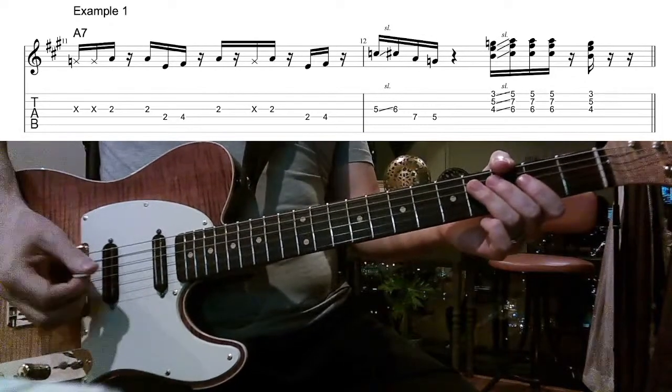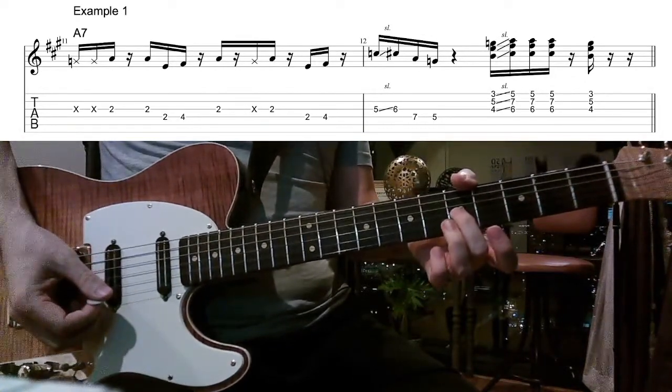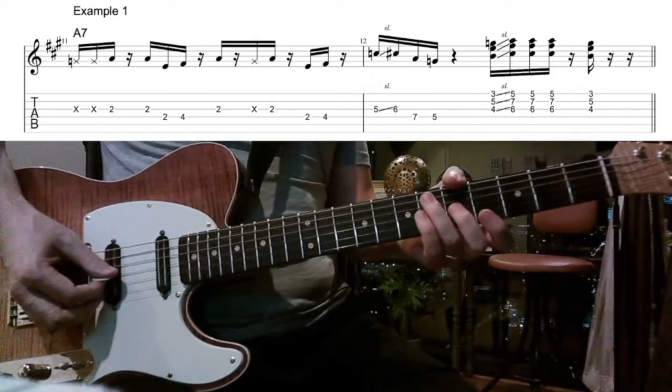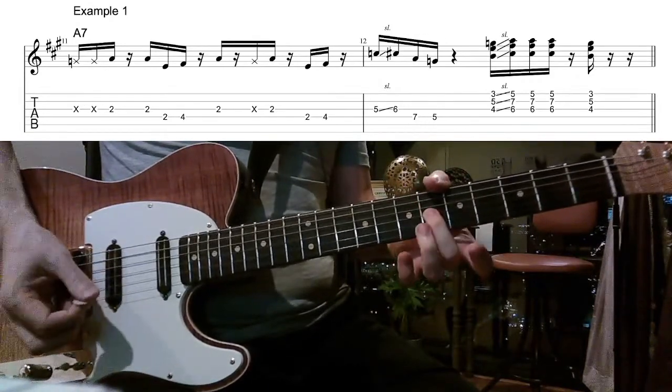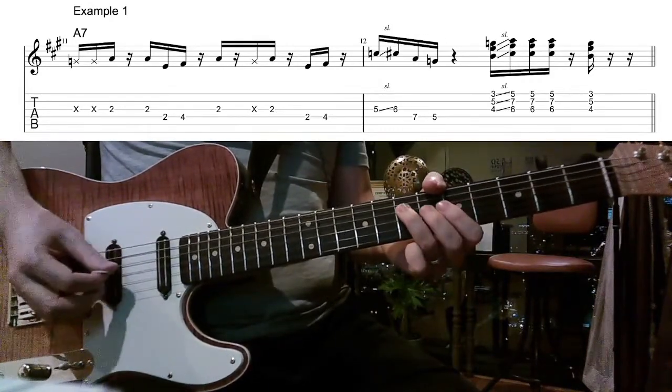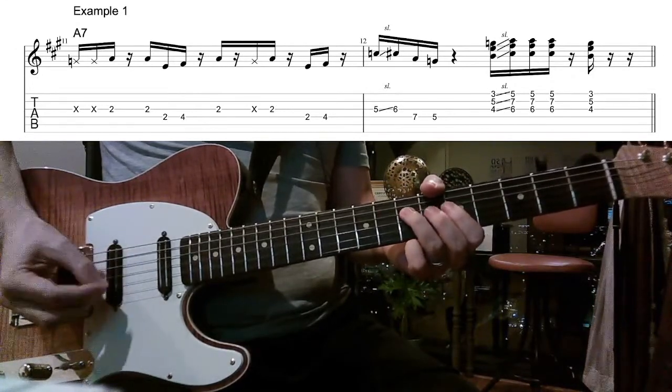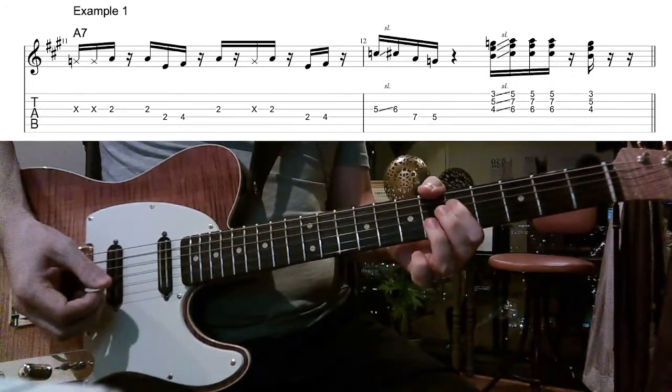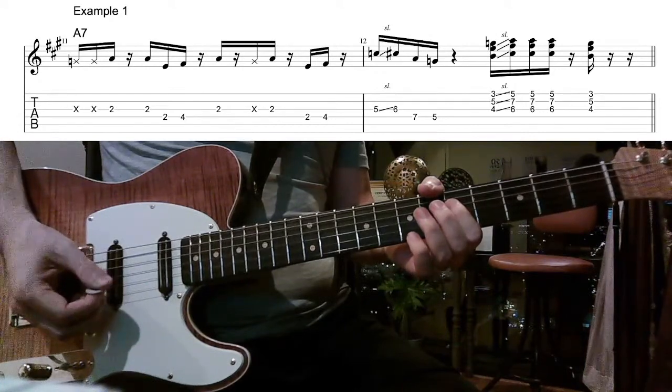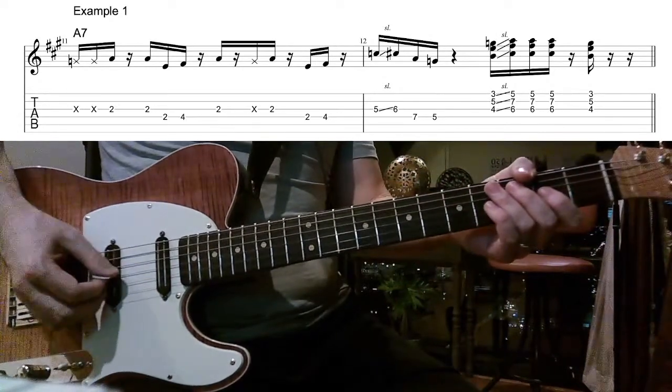Into the second measure, I'm going to slide up to the 5th fret there, actually sliding up to the 6th fret from the 5th fret. I'm going to do that with my second finger. Then going down to the root, the A note there, down to the G note, the flat 7 of the chord. So far we would have this.